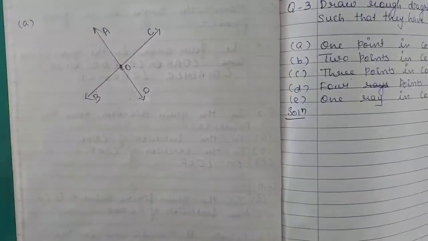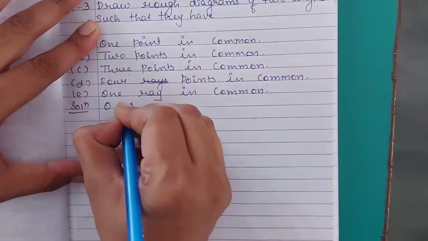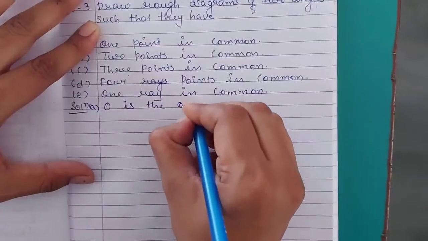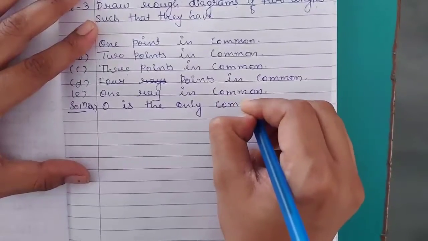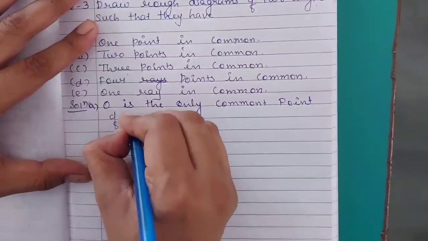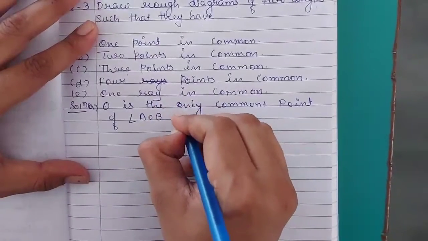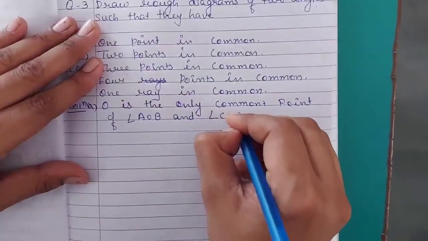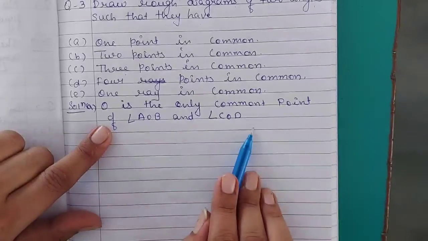So let us write the solution. Students, solution A: O is the only common point of angle AOB and angle COD. So O is the only common point between these two angles.